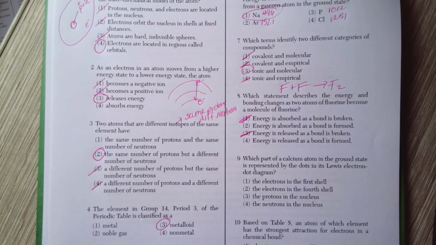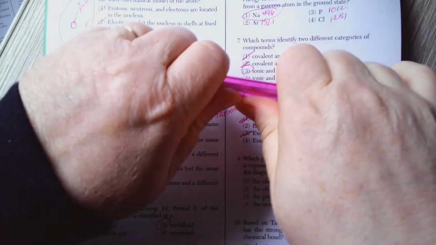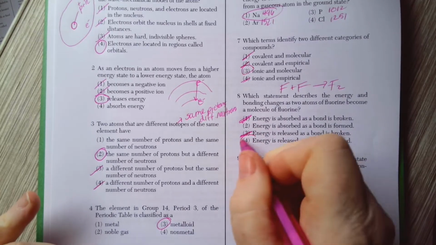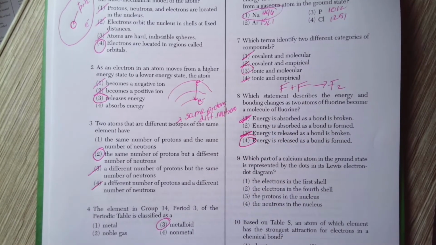So what happens? Here's how I want you to remember. When you break something, you have to add energy in, absorb it. So when you form a bond, the reverse happens and energy is released.